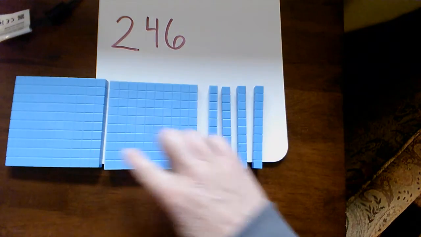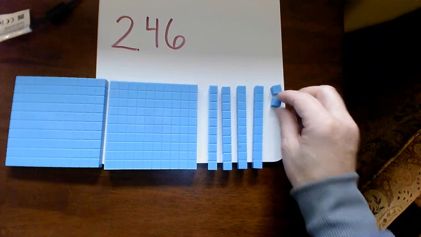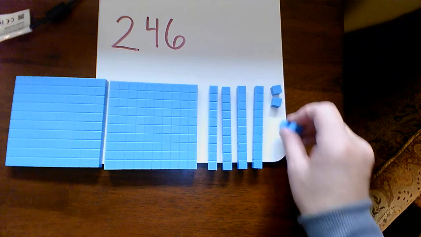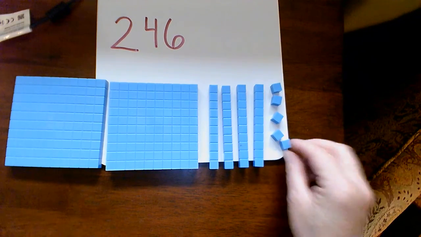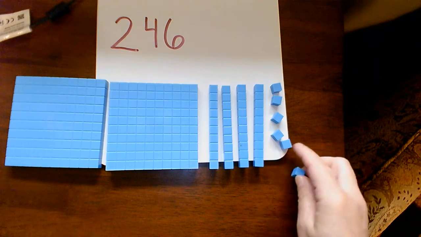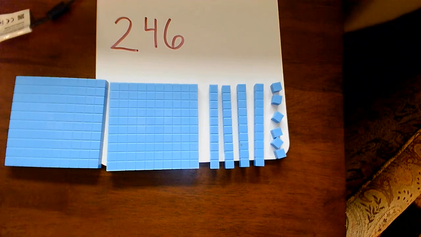Okay, now let's use ones blocks and get up to 246. So 240, 241, 242, 243, 244, 245, 246. Okay, so now, how do you suppose I draw a picture of that?